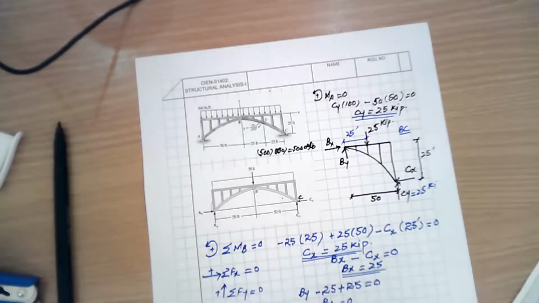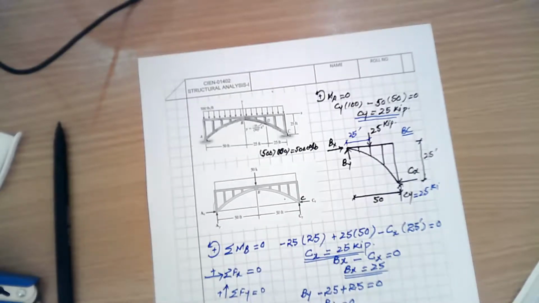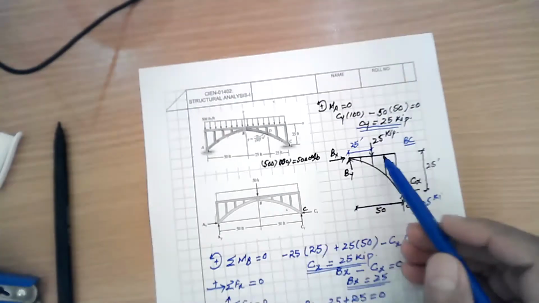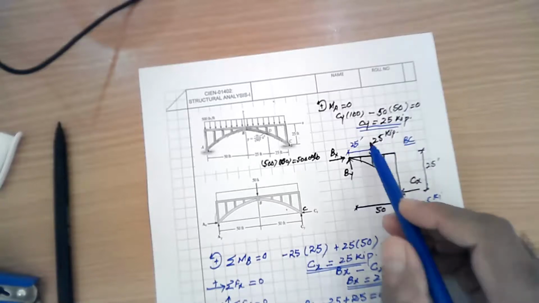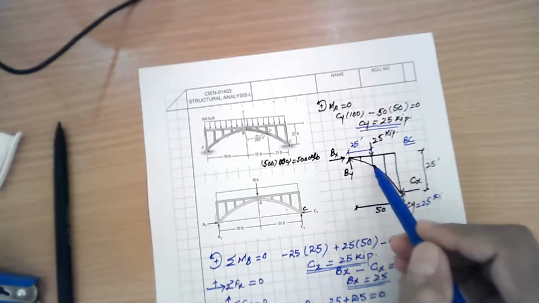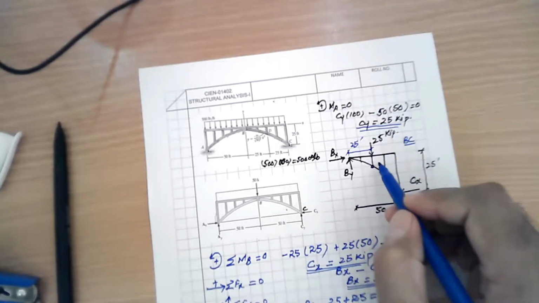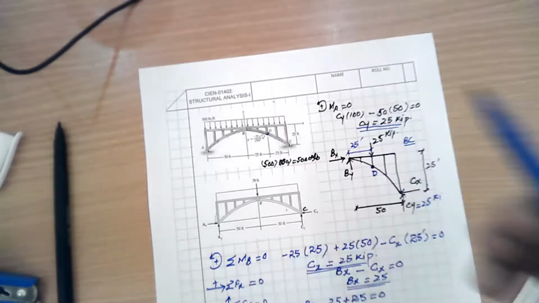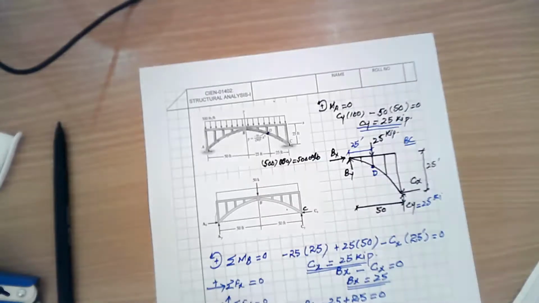By is equal to 0. Okay. Since 25 kip is at the distance of 25 feet from point B, and this point is the B as per our problem statement. Okay.